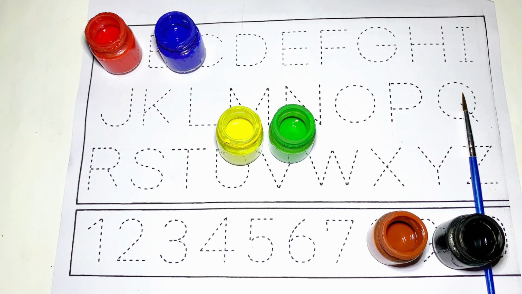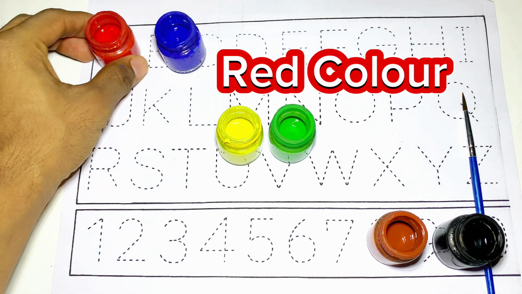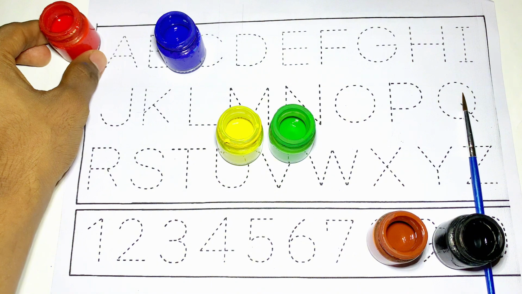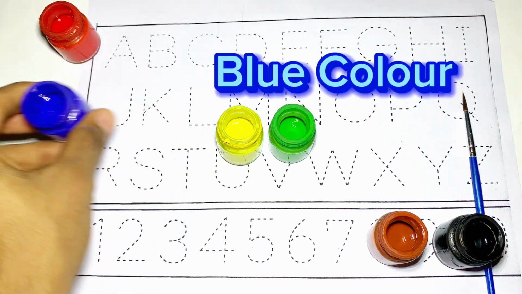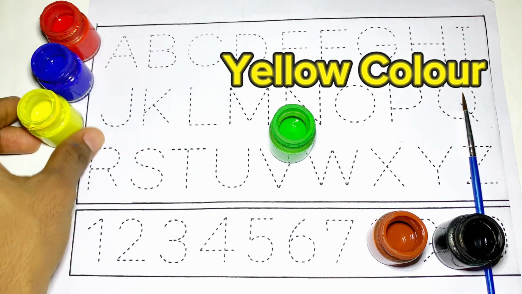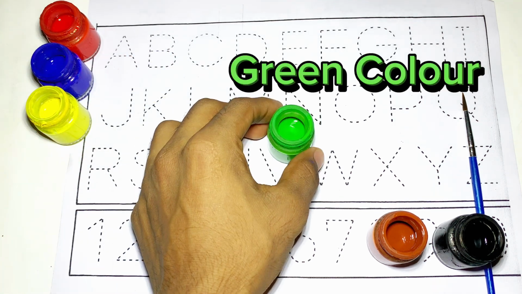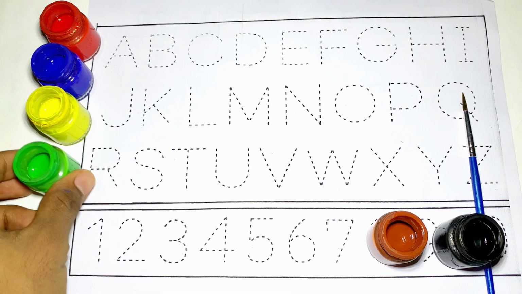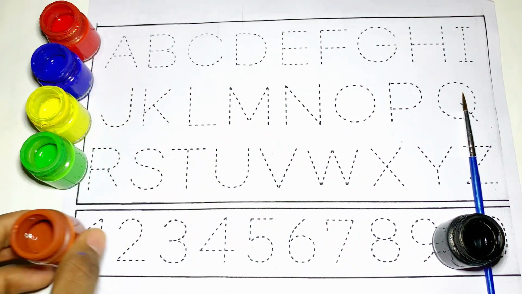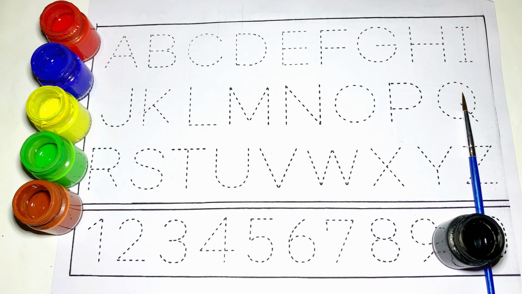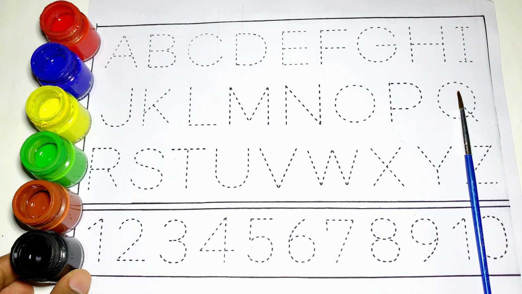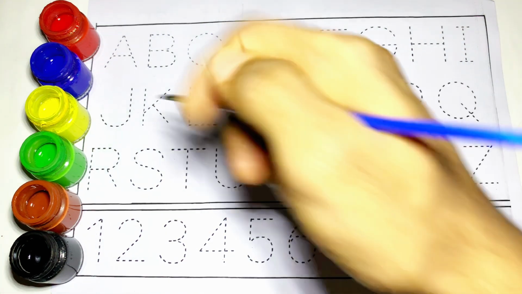Today learn alphabets and numbers. Kids, colors name: red color, blue color, yellow color, green color, brown color, black color. Kids, now coloring alphabets and numbers.